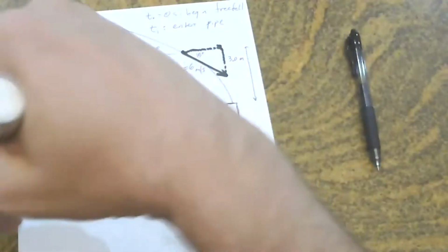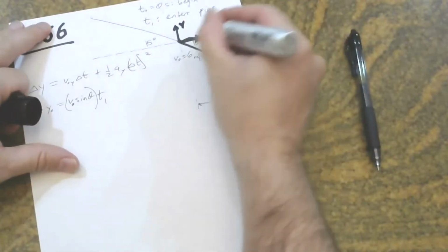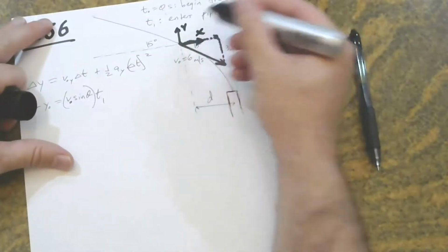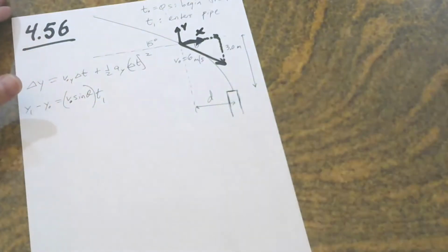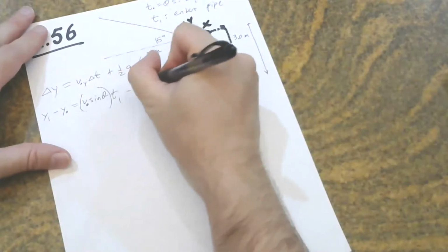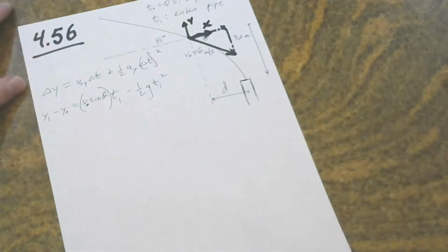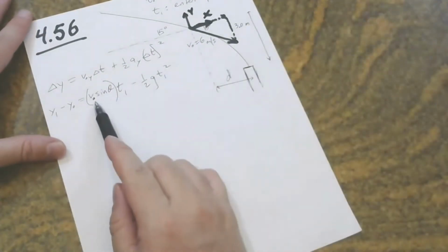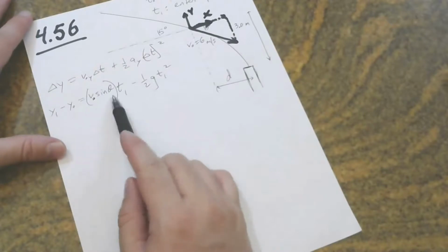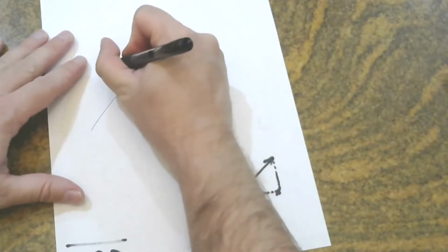I'm just going to go with the usual plus y in this direction and plus x in that direction. That means that my acceleration in the y direction would be negative g, so minus 1/2 g t1 squared. Okay, and I just realized this is a subtlety. Remember my spiel about how you can only use this formula for the resolution of a vector. In this case, we're talking about the velocity vector.